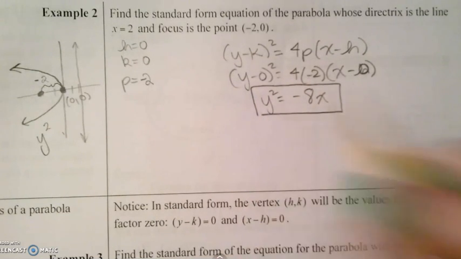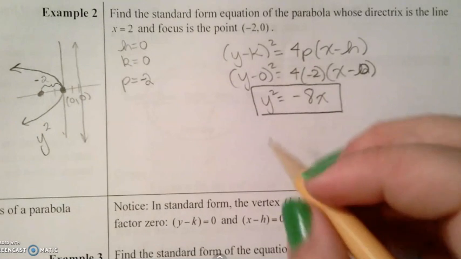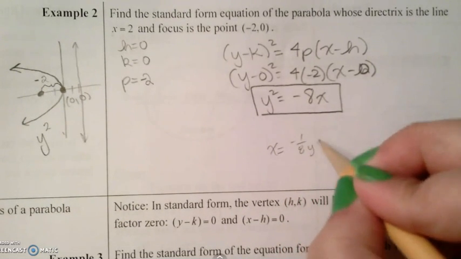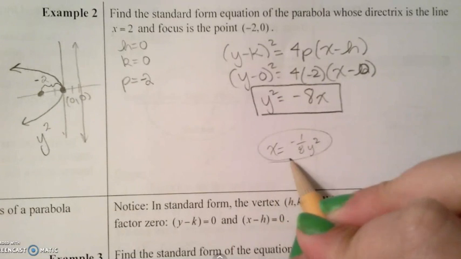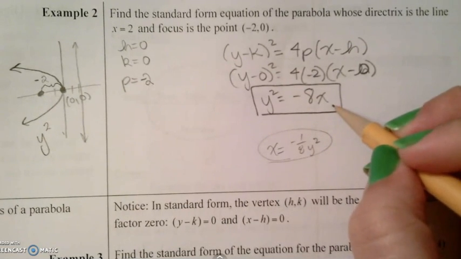And that is the equation in standard form for a conic section. How we used to look at this, we used to say x equals negative 1/8 y squared. And that's still true, but this is our old way of looking algebraically. This is our new way of looking geometrically.